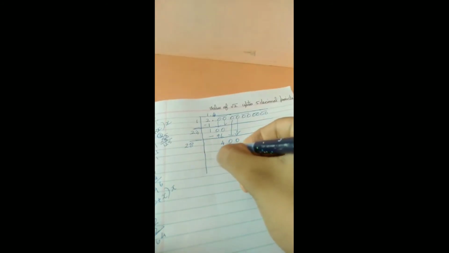So we should take the number before, which is obviously 1. 281 into 1 is 281. So we should write here 281, and now subtract it. We get 119, and we should bring the other two zeros over here.